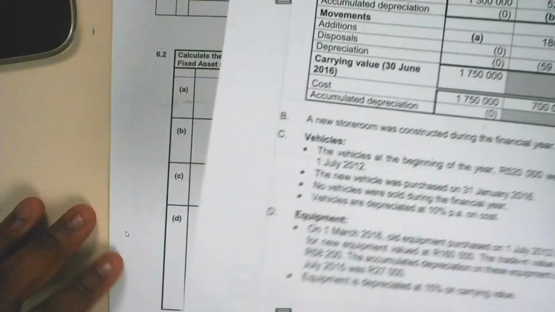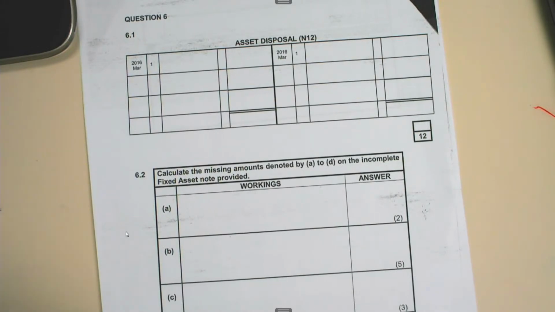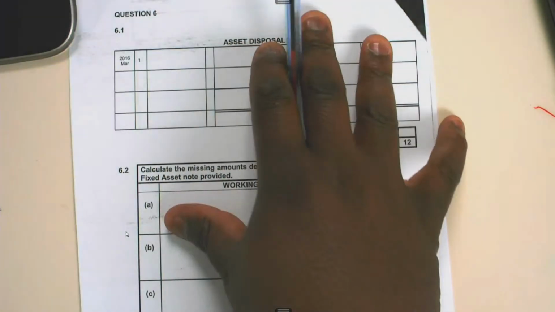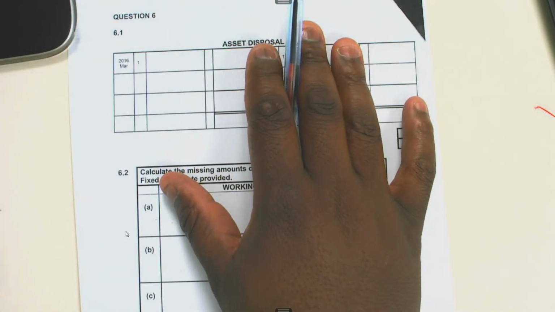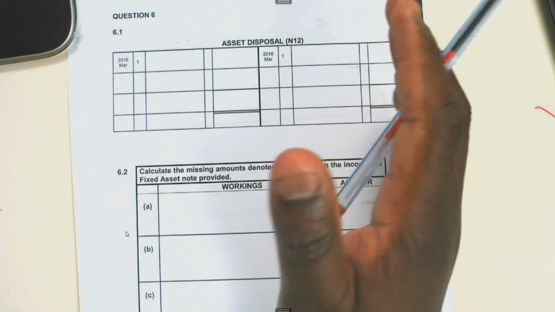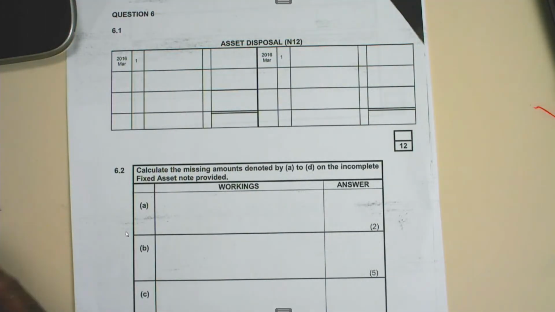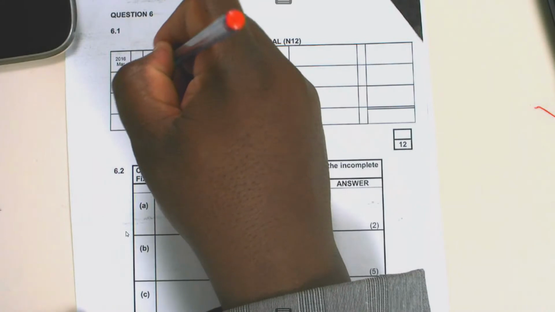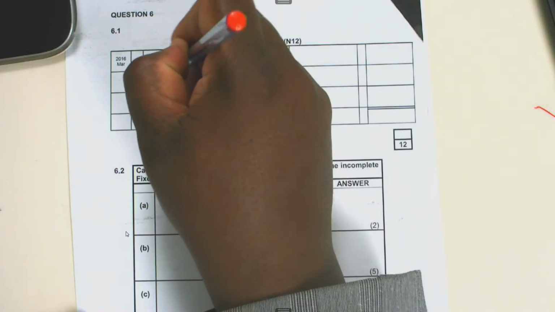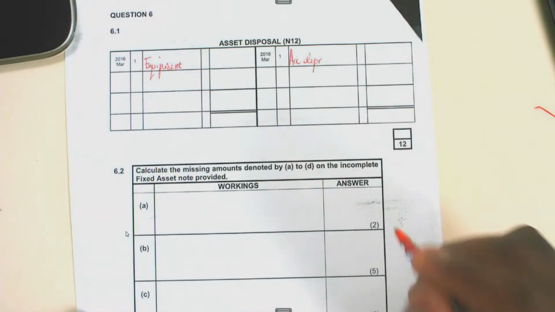Now, this is our asset disposal. Remember, the purpose of our asset disposal is to check, upon the sale or disposal of an asset, whether we made a profit or a loss. On the debit side of the T account, we'll have the cost price. And on the credit side, we'll have the accumulated depreciation to date.